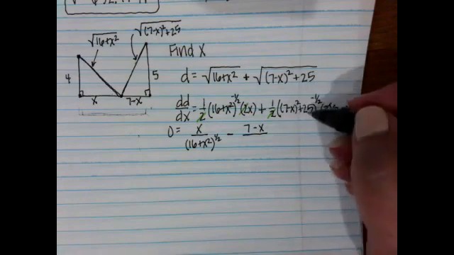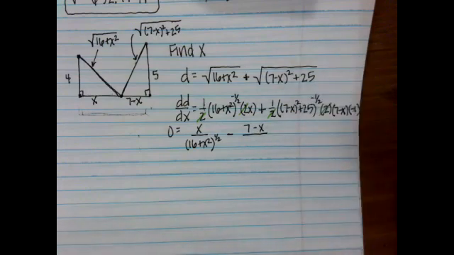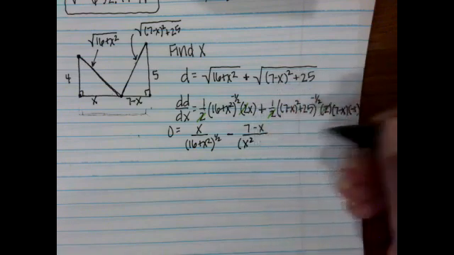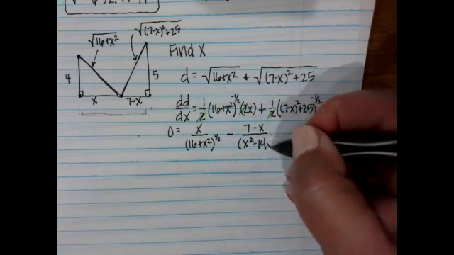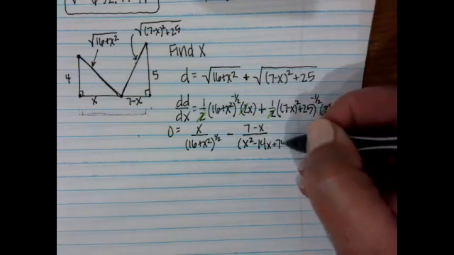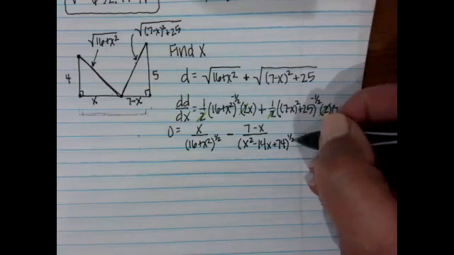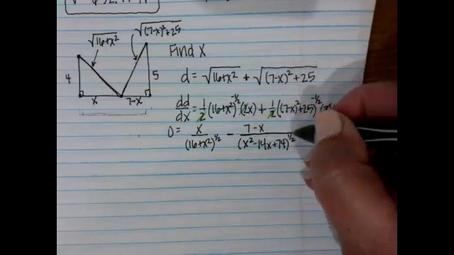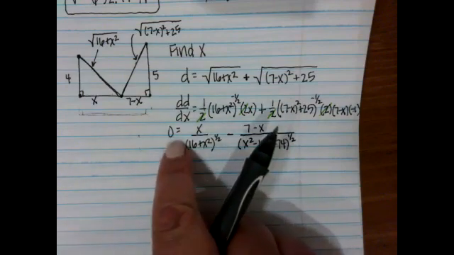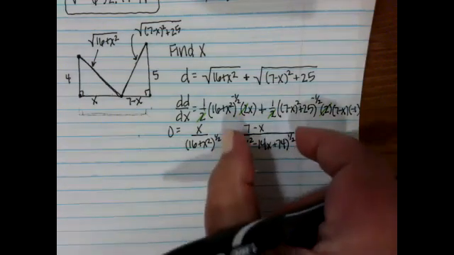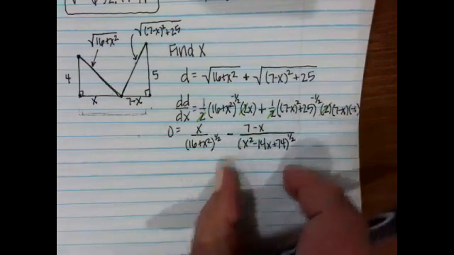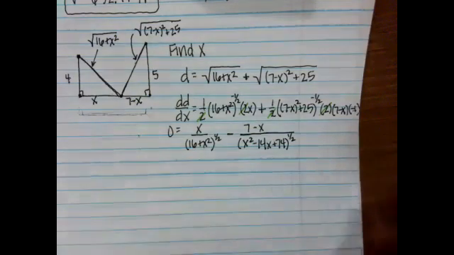And this is where I'm going to choose to simplify that. You could have simplified it before. It really doesn't matter when. So simplified, that's x squared minus 14x, and that would be a 49 plus a 25, which is a 74, all to the now positive 1/2 power, and that's all in the denominator. Okay, now notice that we are setting this equal to 0. And so I'm just going to take this whole piece and add it over here, because notice that's a minus. So I'm just going to move the whole thing over here.